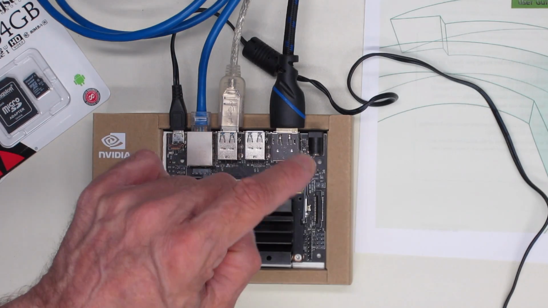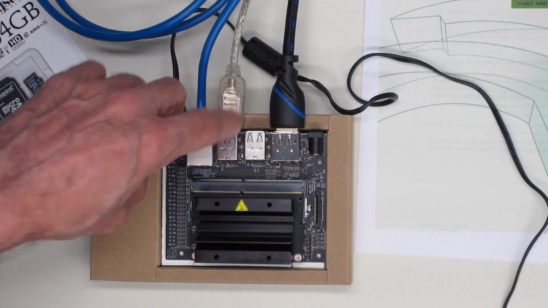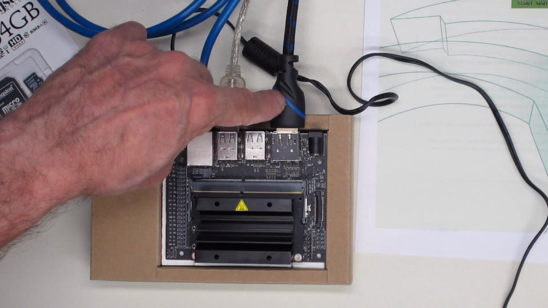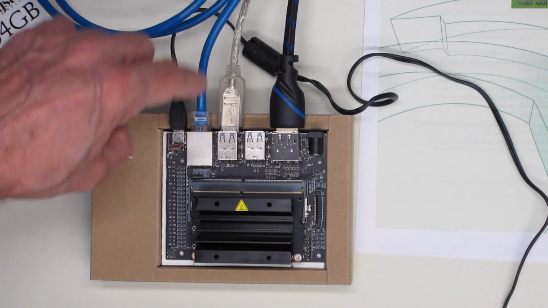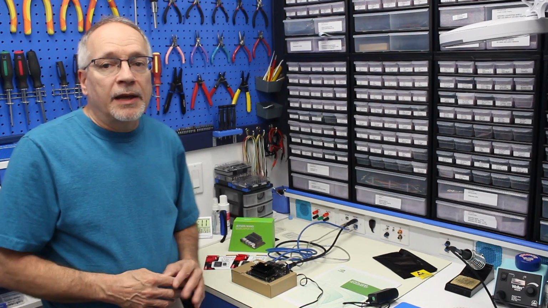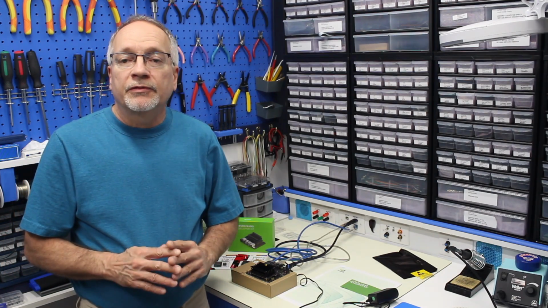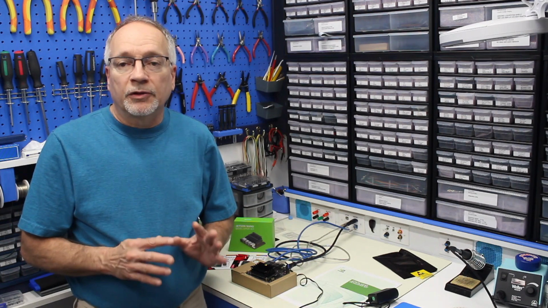So now that we've seen what the Nano is, I want to discuss for a few moments what the Nano is not. Now if you take a look at the Nano that I've got here on my workbench, you can see that I have an HDMI cable, I've got a USB cable that's going to a keyboard and a mouse, I've got an Ethernet cable, as well as a power supply connection. And by looking at that, you would be forgiven for saying, well, this is a single board computer. Well, it's not a single board computer.